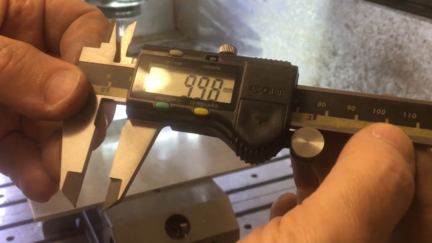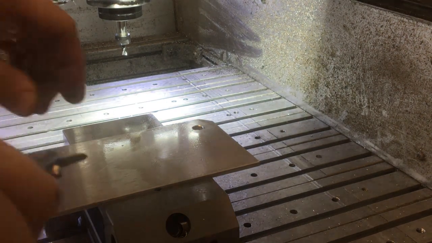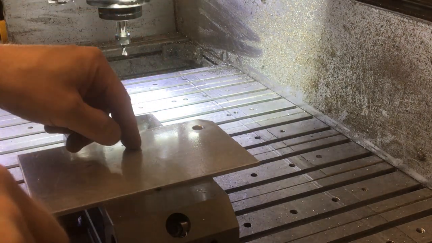Not a super accurate way to measure it, but okay, about 10. Okay, so we can cut simple interpolated holes with no stock to leave.